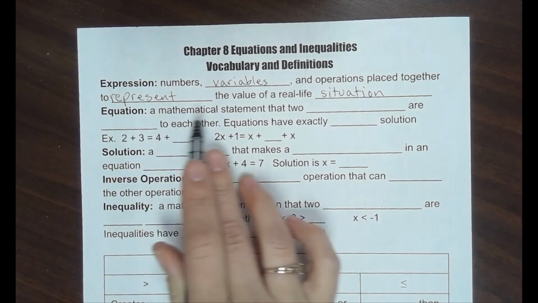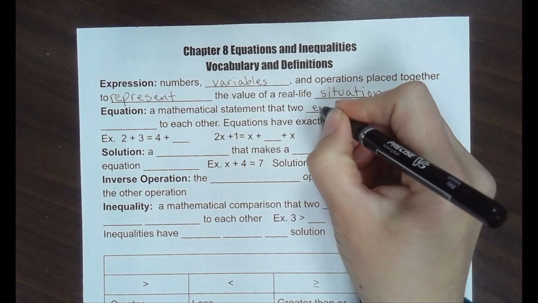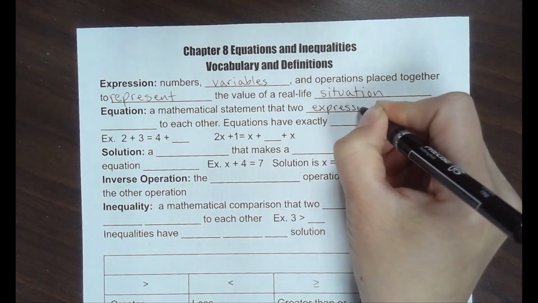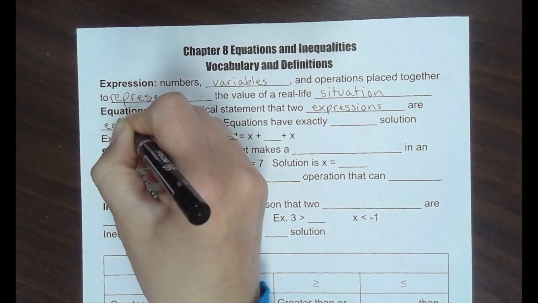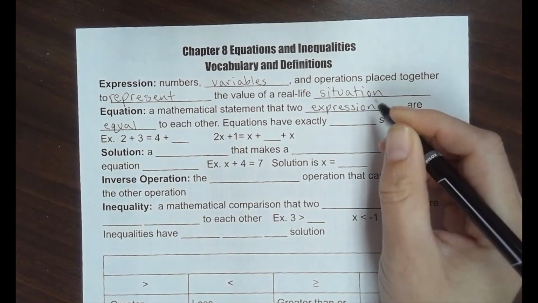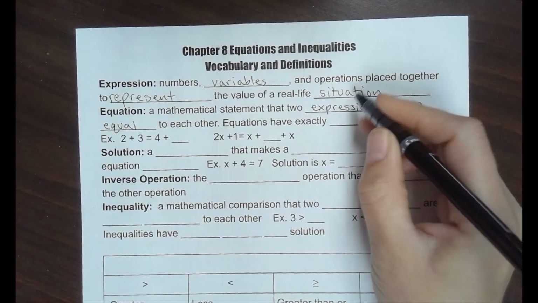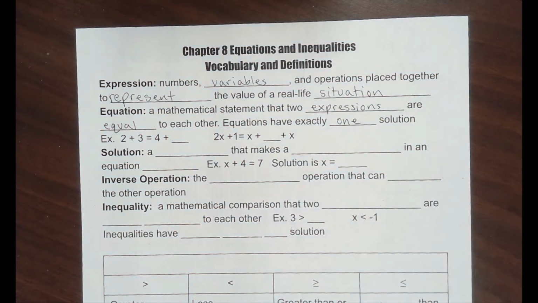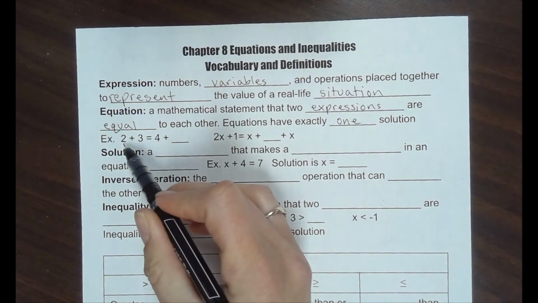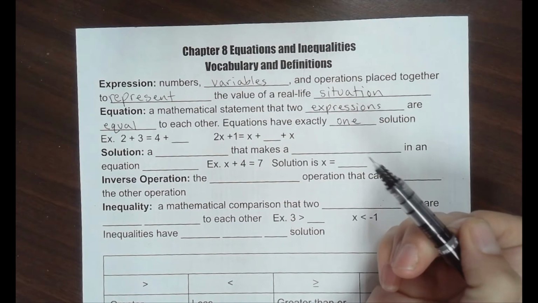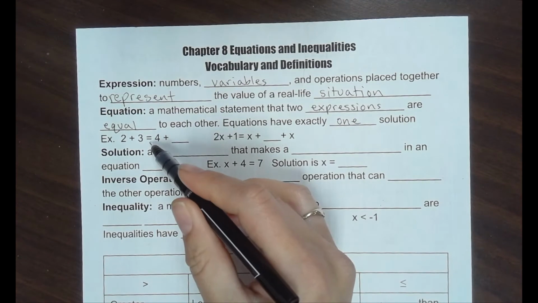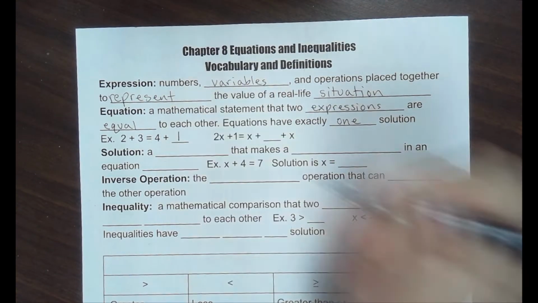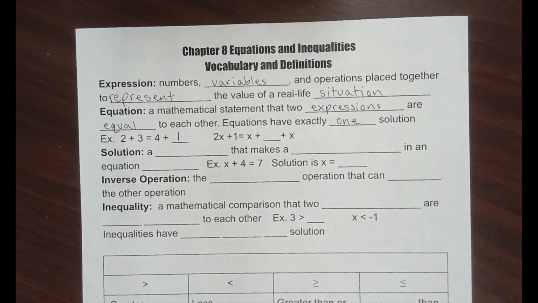An equation adds one important component to it. An equation is a mathematical statement that two expressions are equal to each other. Now we are adding in equal signs. So equations have exactly one solution. So here we have 2 plus 3. What would that be equal to? 4 plus what? How could we make this equation true? Now, because we're putting an equal sign in there, it would be 4 plus 1 because both values have to equal 5.